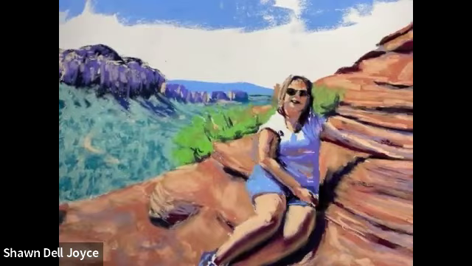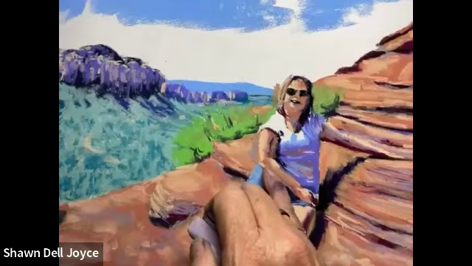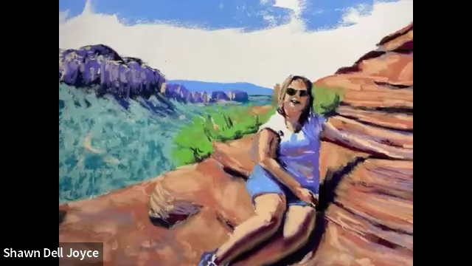I'm using this as a shadow color on the figure to help deepen and enrich some of the shadows.